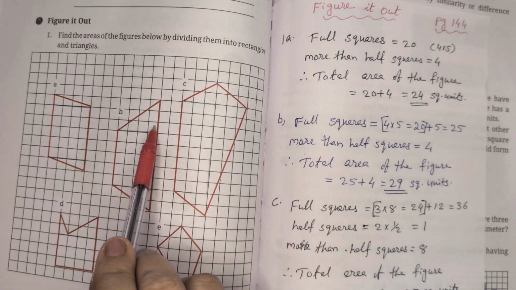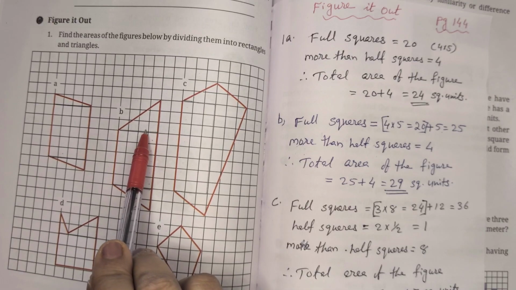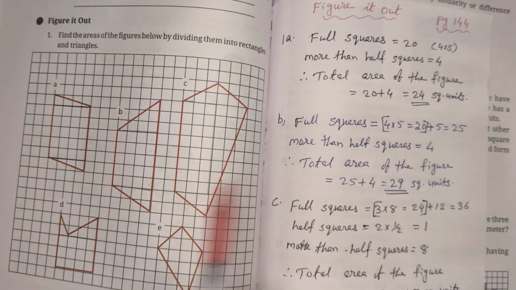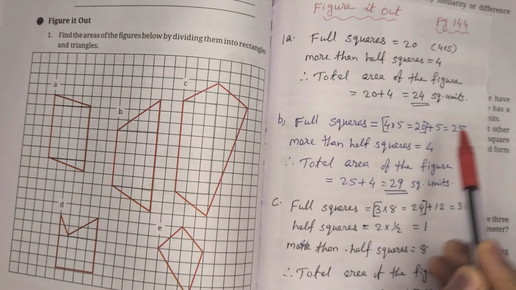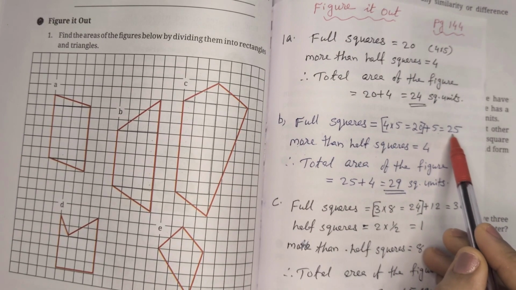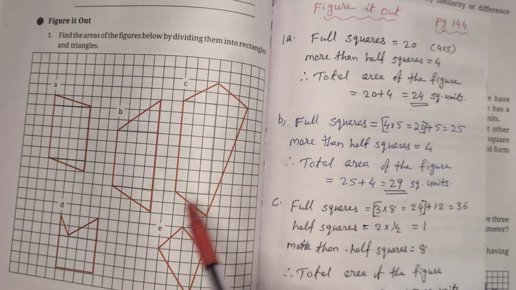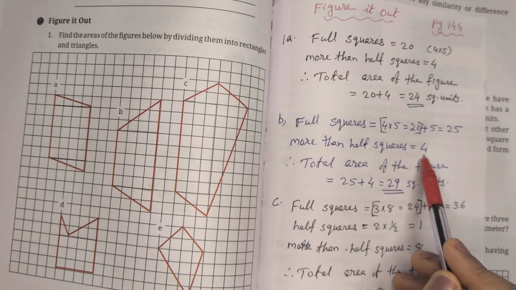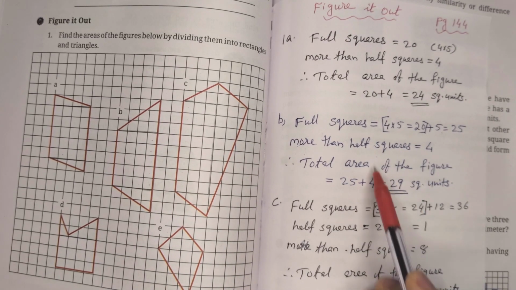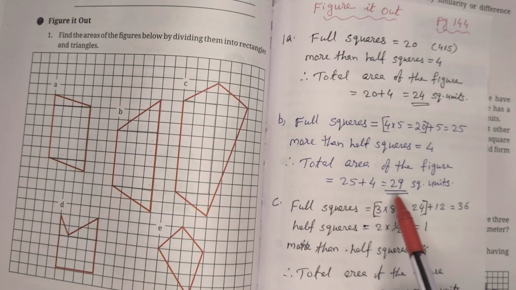Here we can see 1, 2, 3, 4, 5 full squares are there. So 20 plus 5, the number of full squares in that figure is equal to 25. Then more than half squares. Remaining that we have to check. More than half squares are 4. So the total area of that figure is equal to 25 plus 4, 29 square unit.